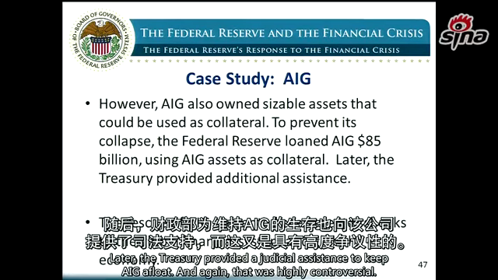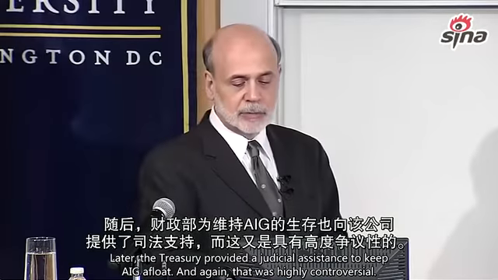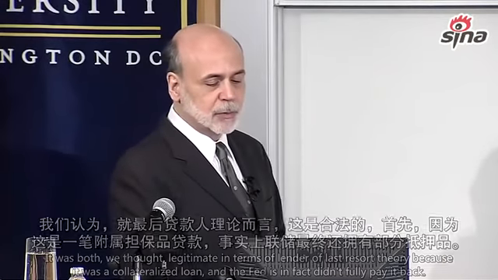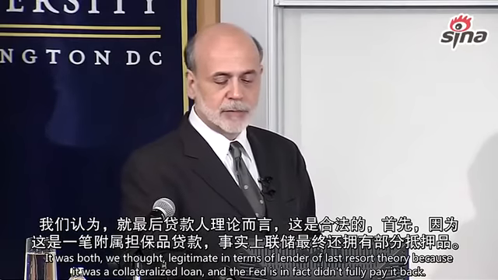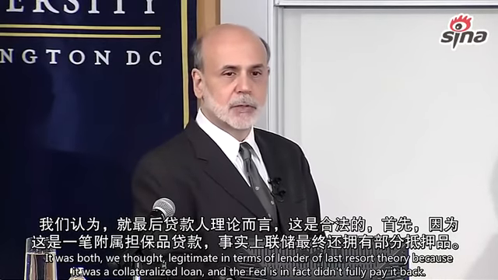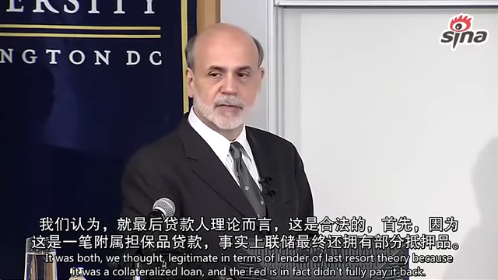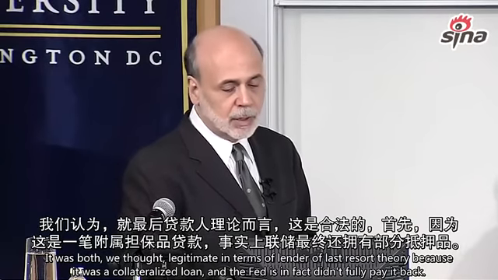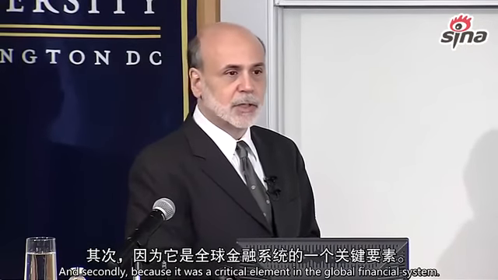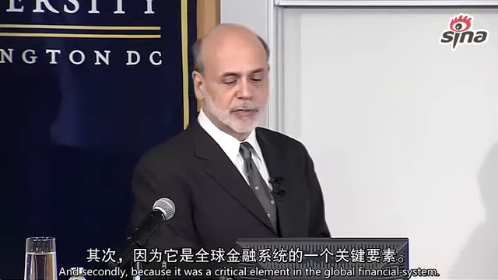Later, the Treasury provided additional assistance to keep AIG afloat. And again, while it was highly controversial, it was, we thought, legitimate in terms of lender of last resort theory because it was a collateralized loan and the Fed has in fact been fully paid back. And secondly, because it was a critical element in the global financial system.